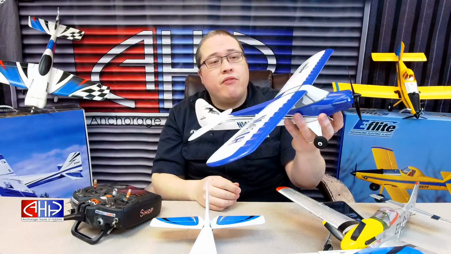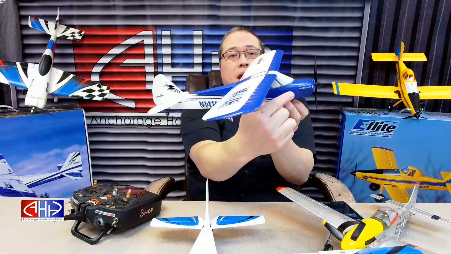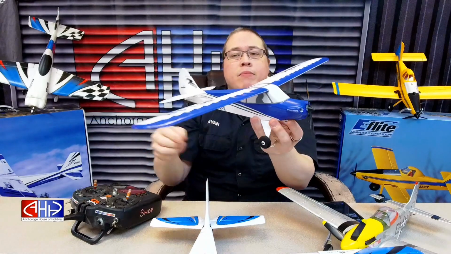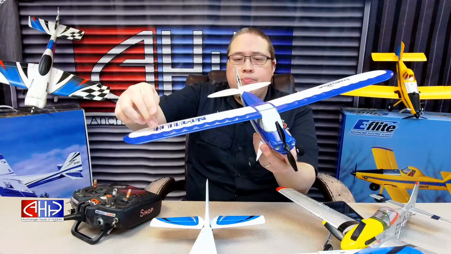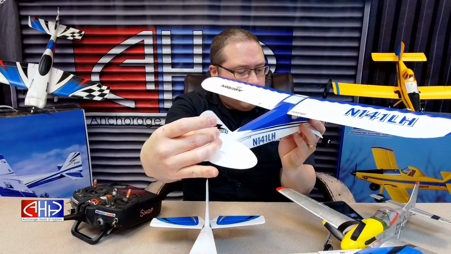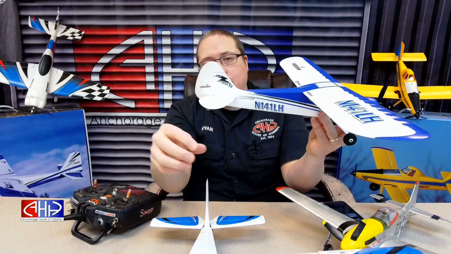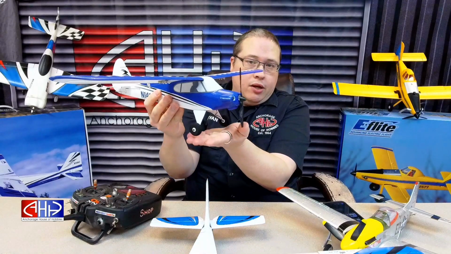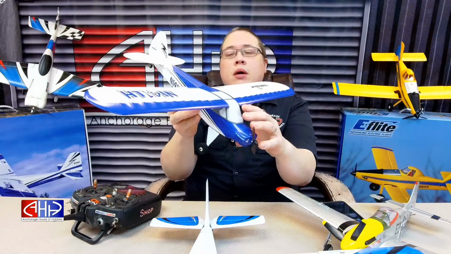Basic parts of an airplane. You have the main fuselage, the main body of it. There is the main wing, the stabilizers. You have the vertical stabilizer and the horizontal stabilizer, landing gear and propeller.